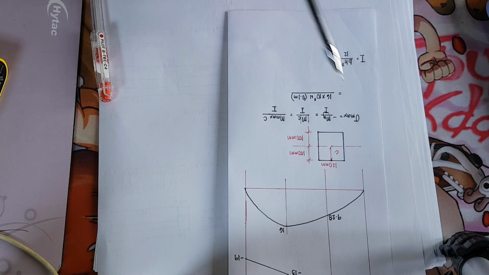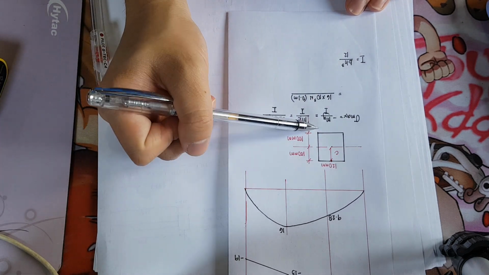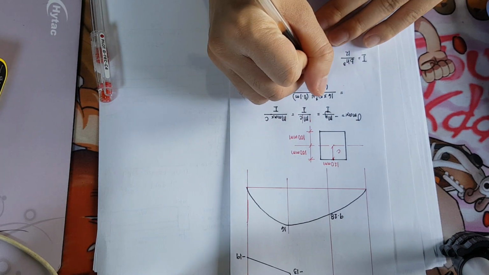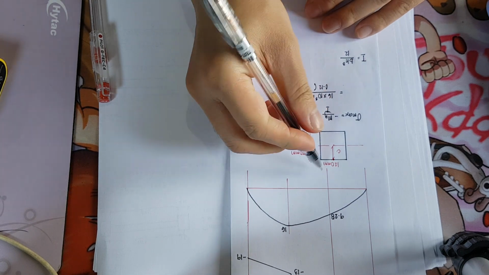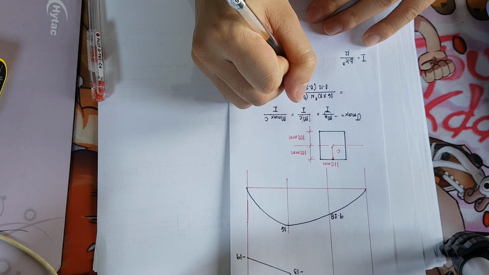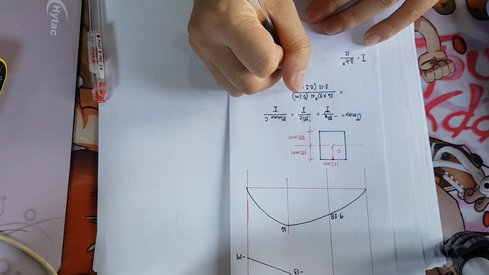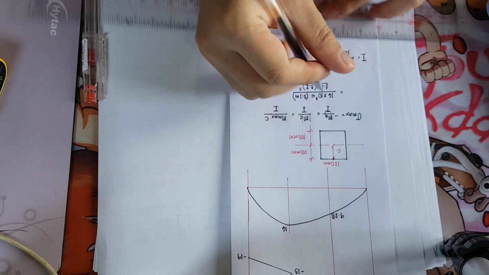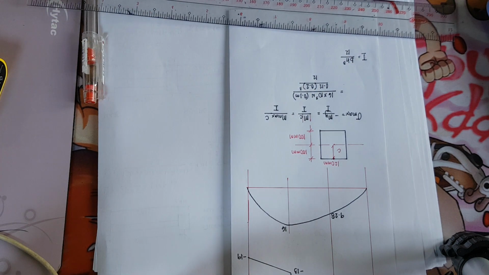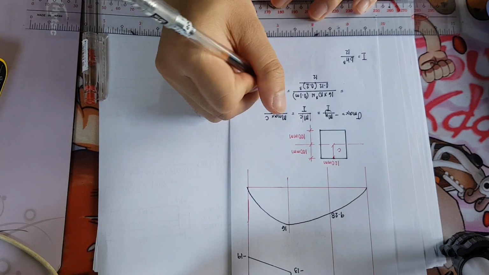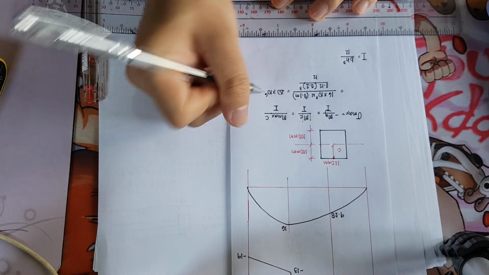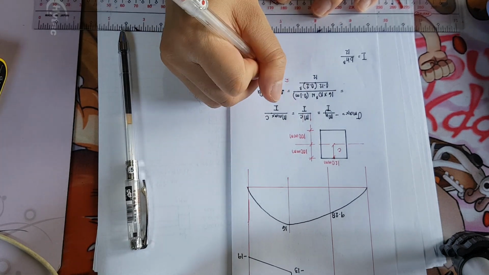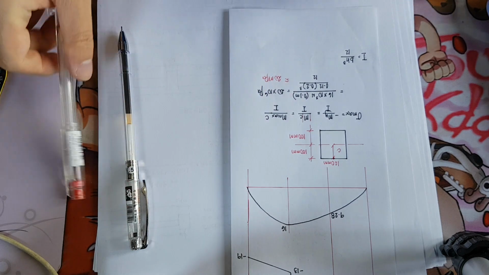Okay, so this would be the base, this would be the height. Then we can now substitute. So base is 0.12 times the height of 0.2 raised to the third power divided by 12. And that is equivalent to 20 times 10 raised to 6 pascals. Or that is simply equivalent to 20 megapascals.